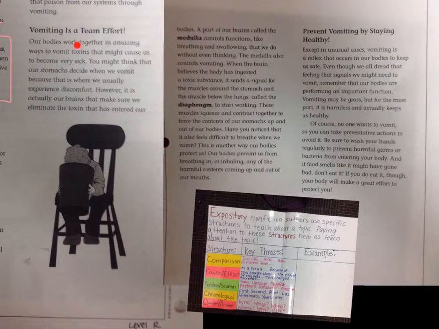Our bodies work together in amazing ways to vomit toxins that might cause us to become very sick. You might think that our stomachs decide when we vomit because that is where we usually experience discomfort. However, it is actually our brains that make sure we eliminate the toxin that has entered our bodies. A part of our brains called the medulla controls functions like breathing and swallowing that we do without even thinking. The medulla also controls vomiting.